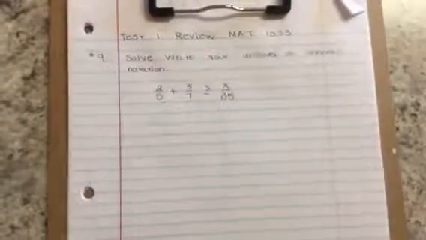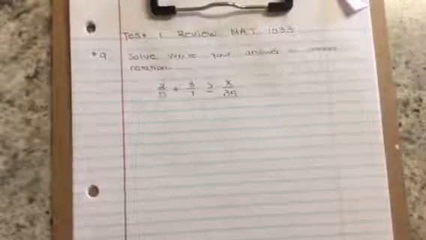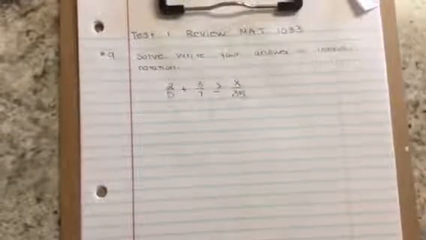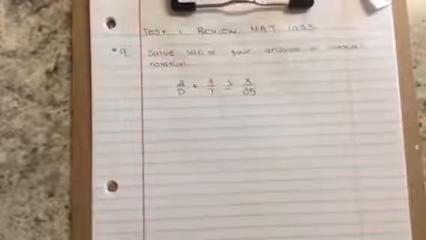Right, this is the Test 1 review for MAT 1033 Intermediate Algebra. We're going to go over number 9. Number 9 says solve and write your answer using interval notation. It gives us 2/5 plus 3/7 is greater than or equal to x over 35.